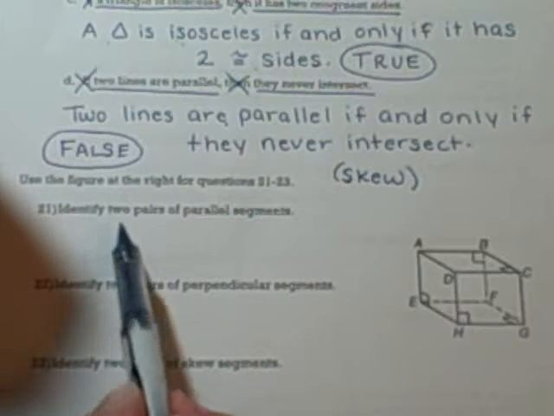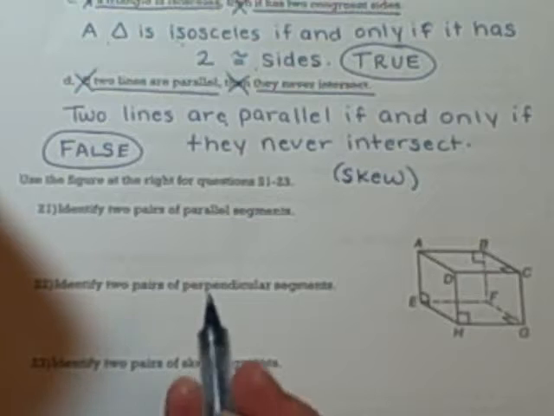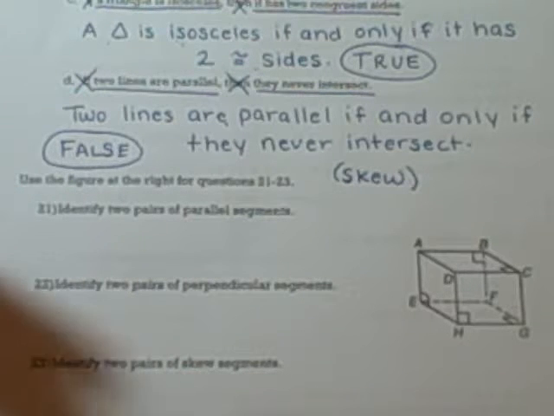Questions 21 through 23 are all looking at this diagram of a cube here. And hopefully you can see it better on your paper. It looks like you can see the cube, but maybe not the letters, but that's okay. And it's just asking you to identify pairs of segments here. This is really just testing whether or not you know what these words mean. Okay? And we've talked a lot of times about how important vocabulary is in geometry.